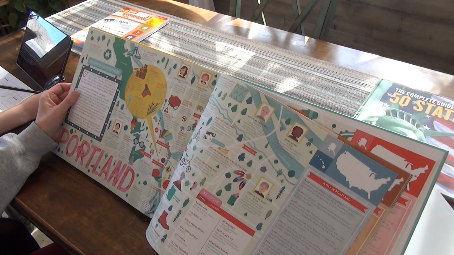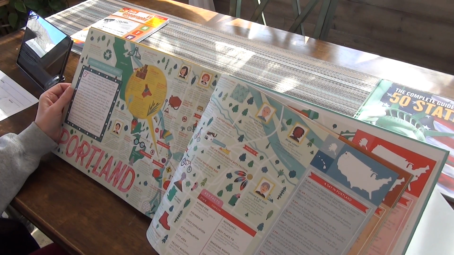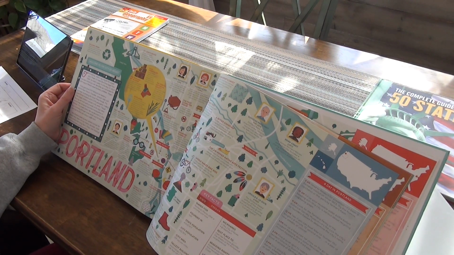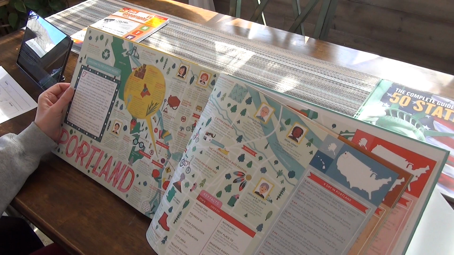Welcome to the City of Roses. This buzzing, creative city is by far the largest city in Oregon. It's about 4 times bigger than Salem, the state's capital. It is the only U.S. city to have been named by a coin toss. If the coin had landed the other way up, Portland would have been known as Boston, Oregon.